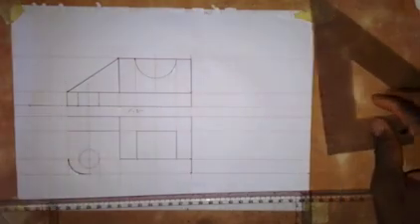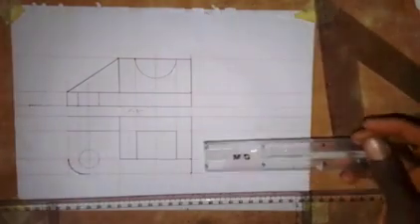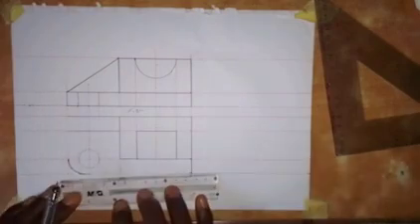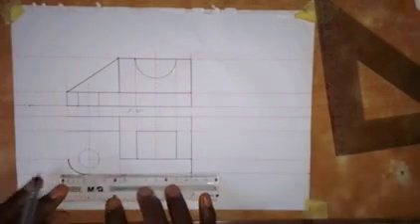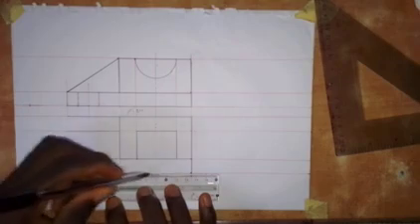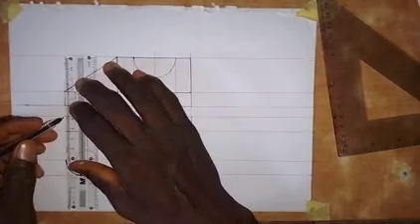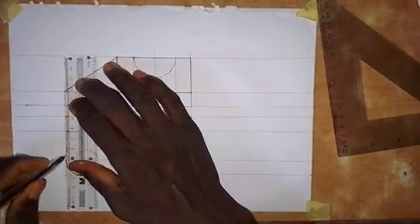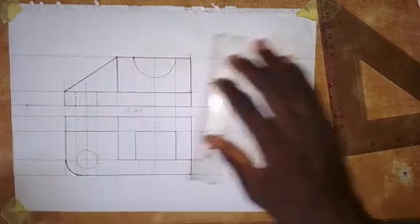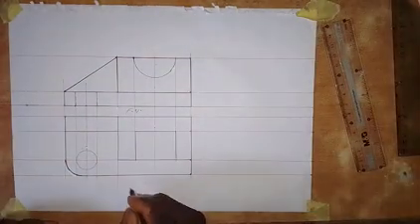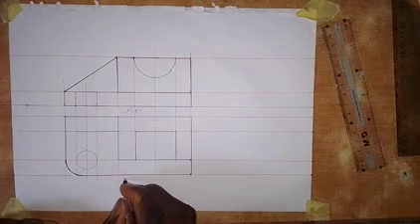Alright, so we have the circle there. Okay, so we're almost done with the top view. So we draw this line as a thick line to this end, and then this line we draw as a thick line to this point. So this gives us the top view. So this is the top view of that object.